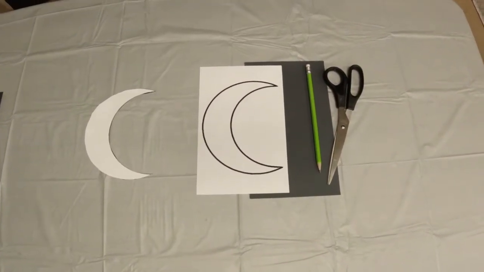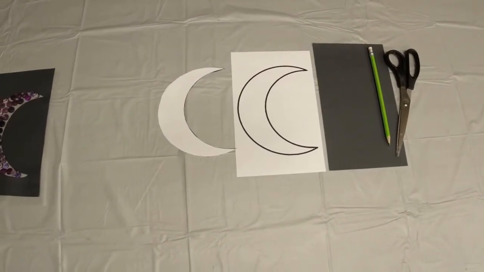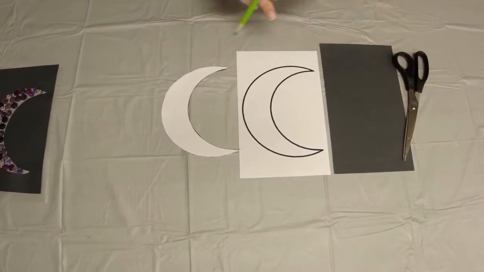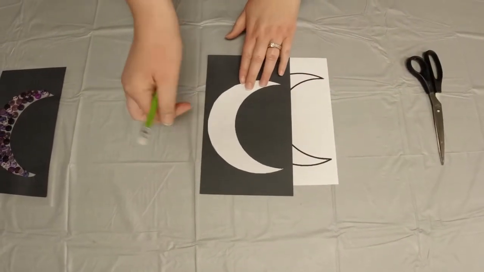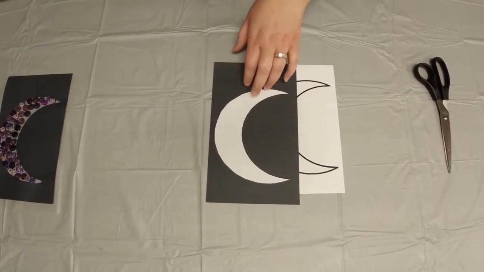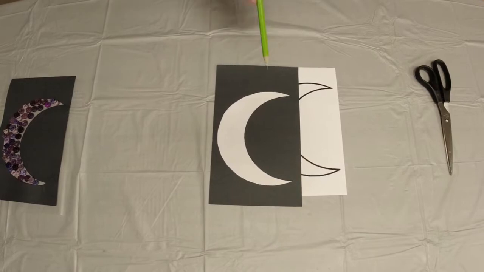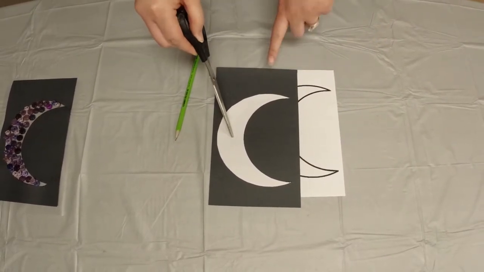First step is to cut out your crescent moon. Okay, so you can see I've already cut it out here. And then you're going to take your black construction paper and your crescent moon and you're just going to trace out the shape of the crescent moon onto your black construction paper. After you do that, you're going to take your scissors and you're going to cut out the moon.